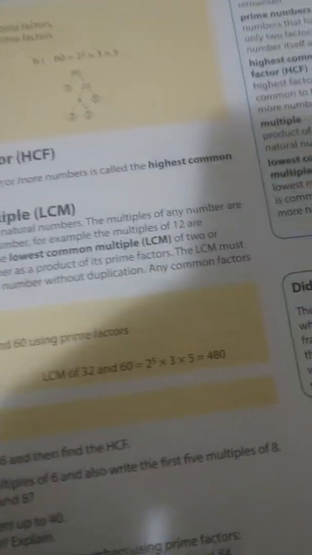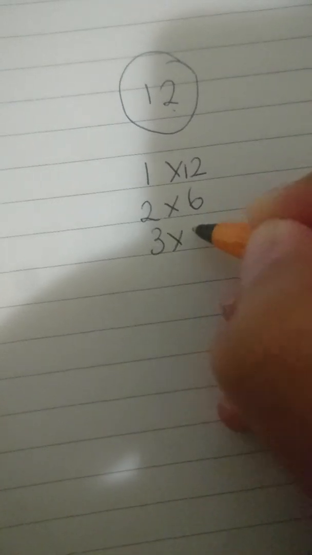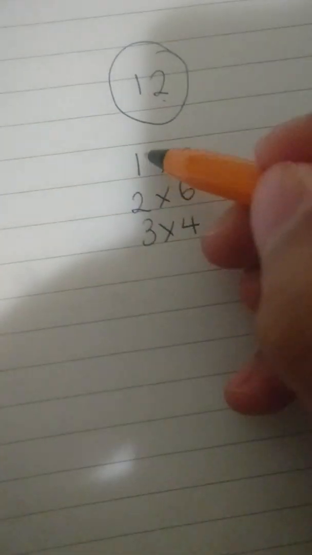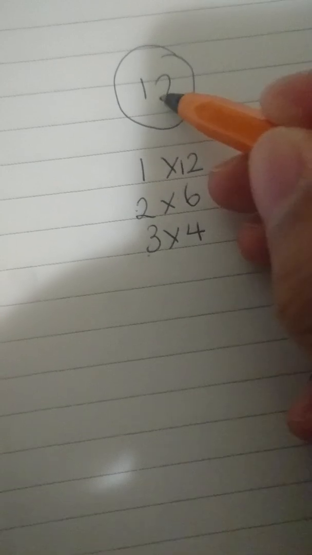So when we look at factors of a number, for example the number 12, if we want factors of this number, we have to think of all the numbers that we multiply by each other to get 12. So we can do 1 times 12, 2 times 6, 3 times 4. All of these numbers can go into 12 exactly without leaving a remainder.